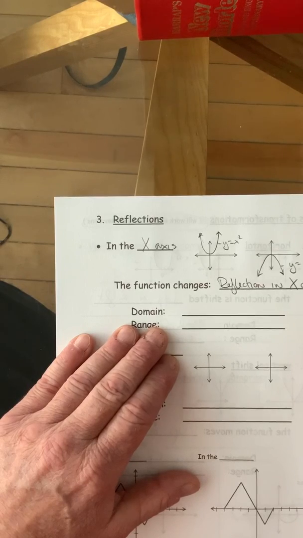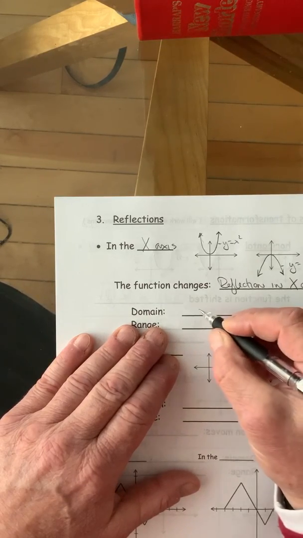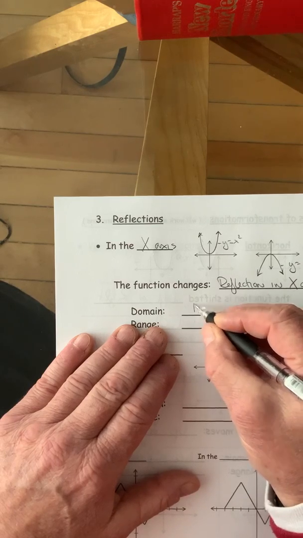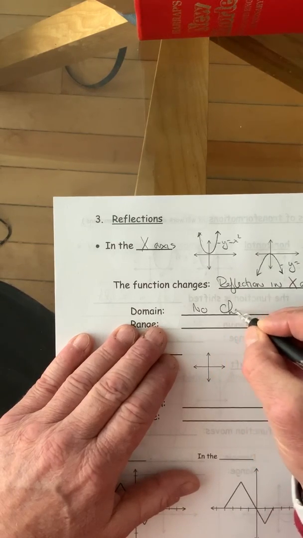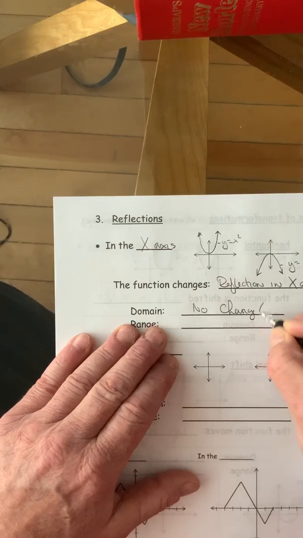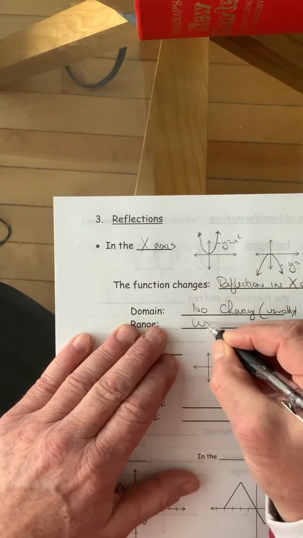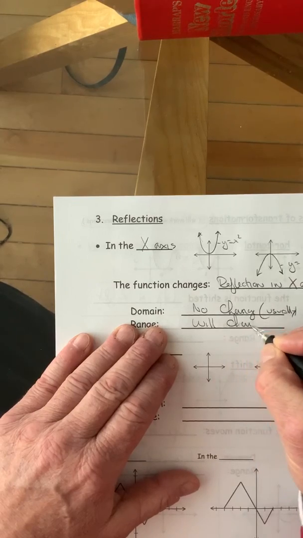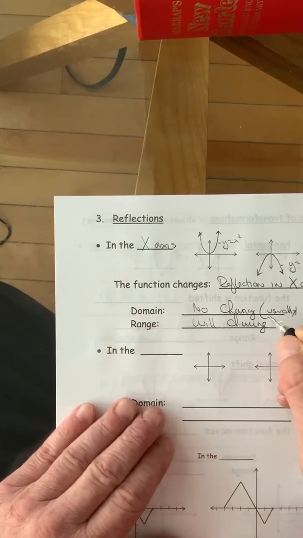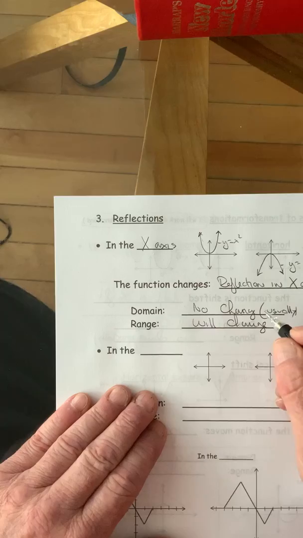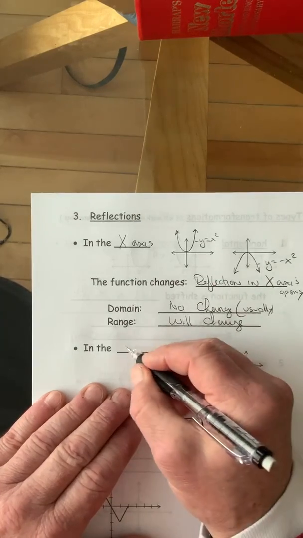In terms of parabolas, opens up or down. If you look at it, hard to tell with parabolas, but the domain, no change, usually. Range will change.